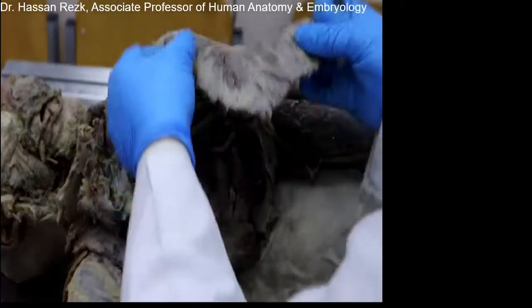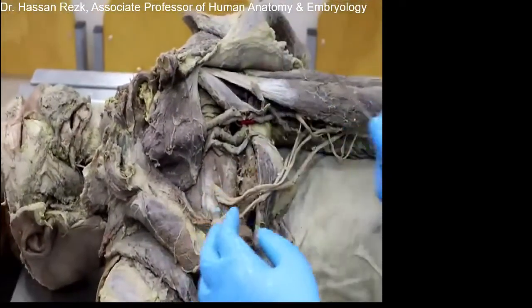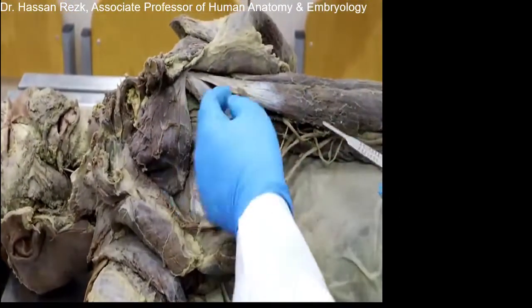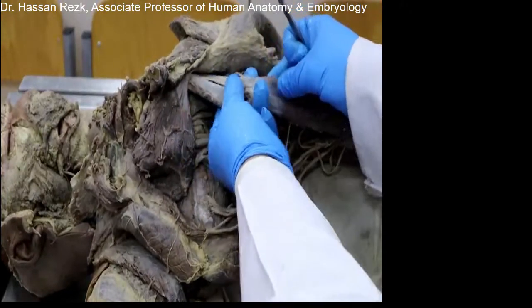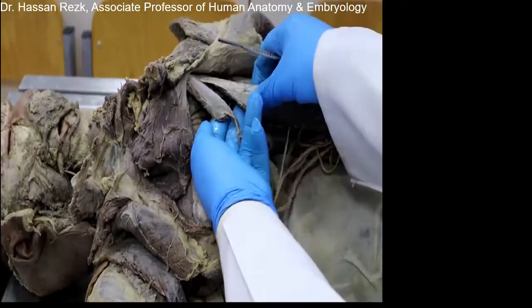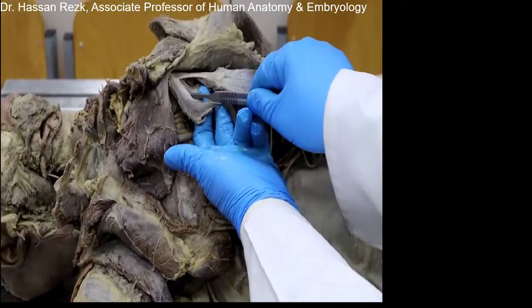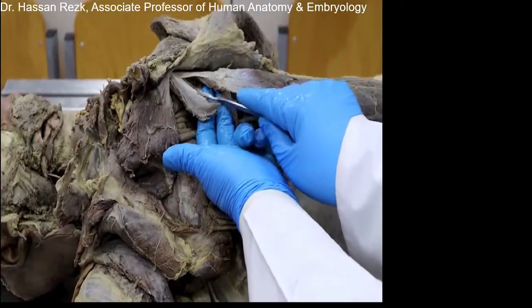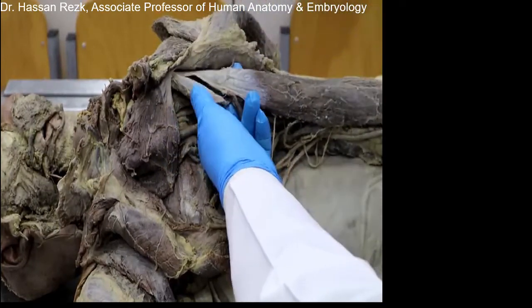When I retract or reflect the pectoralis major, this is to demonstrate how the short head of the biceps brachii originates in a common origin with this muscle. This muscle is the coracobrachialis, while this is the short head of the biceps brachii.